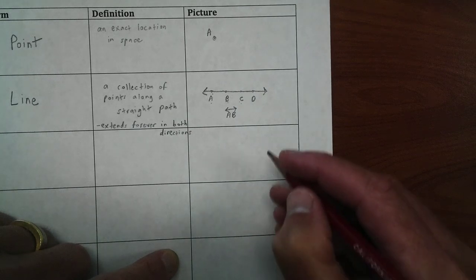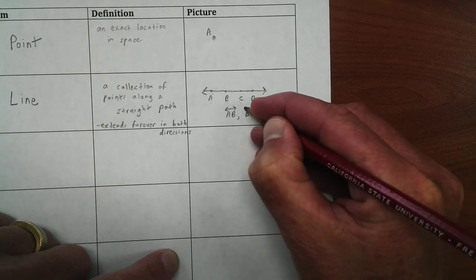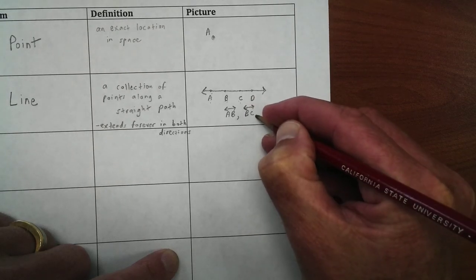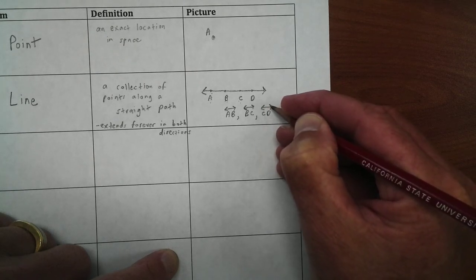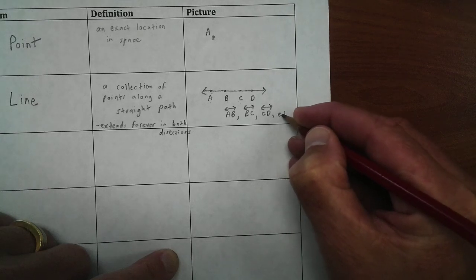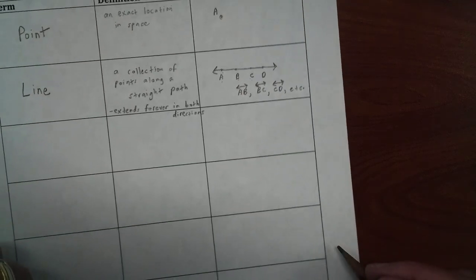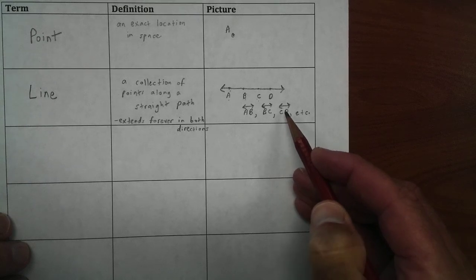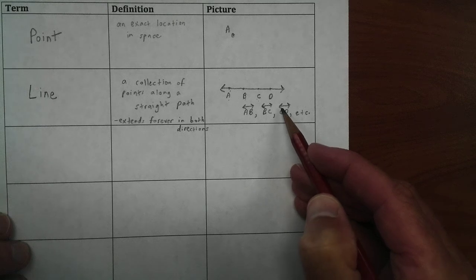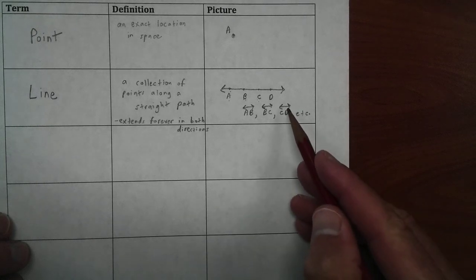Or it could be called BC. It could be called CD. Etc. There's more. You could call it DC, DB, DA. Any of those would work. This is the line symbol that goes above the letters. If you just write the letters without putting the line symbol above, it's confusing as to what that is. So make sure that you're putting the line symbol above.